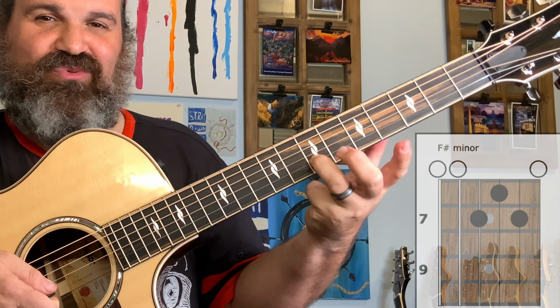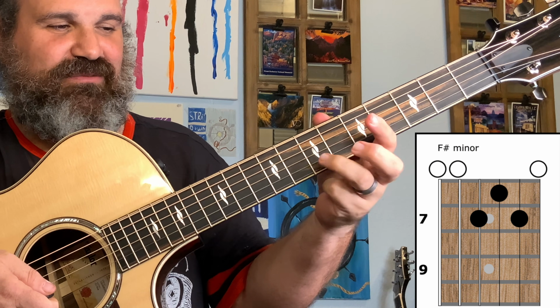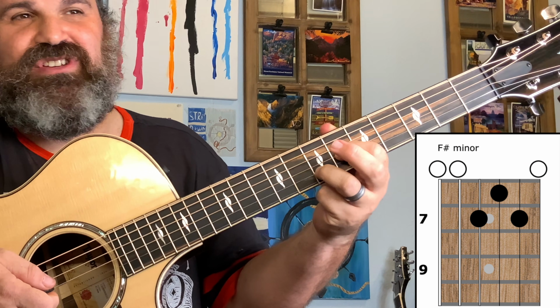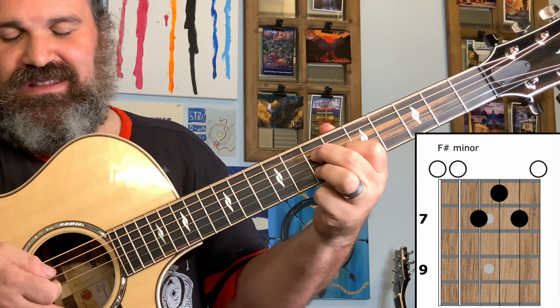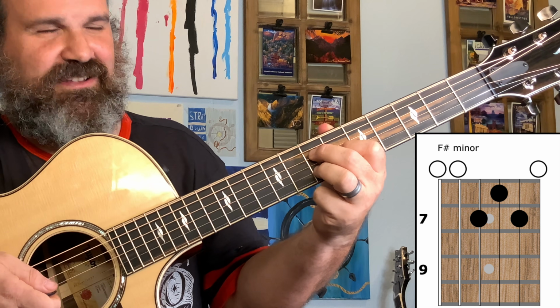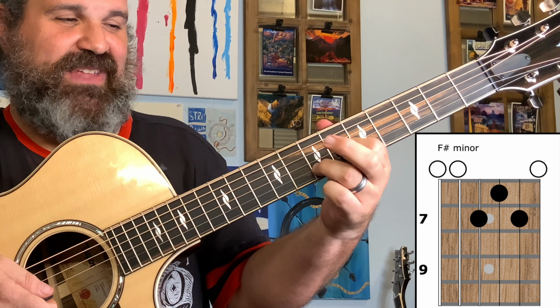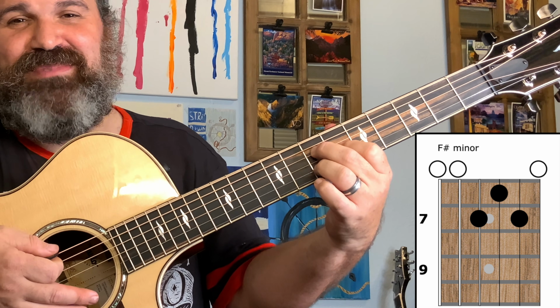The F sharp is right here, the 7th fret of the B string. Put your ring finger on it. Then put your index finger on the 6th fret of the G, and then put your middle finger on the 7th fret of the D. Let's make sure I said that properly. 7th fret B, 6th fret G, and 7th fret D. And you can give a big strum.